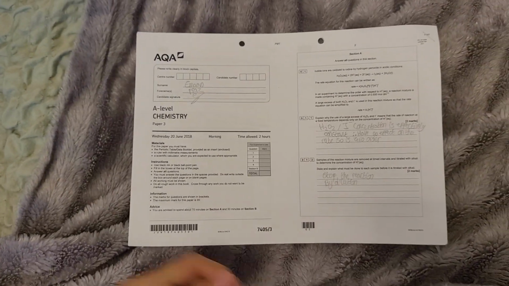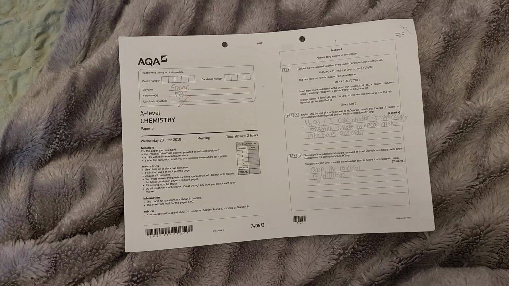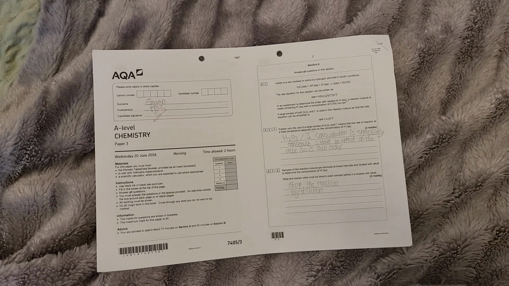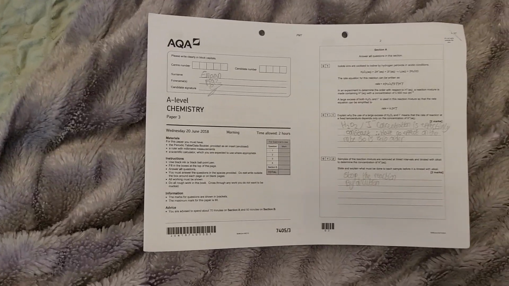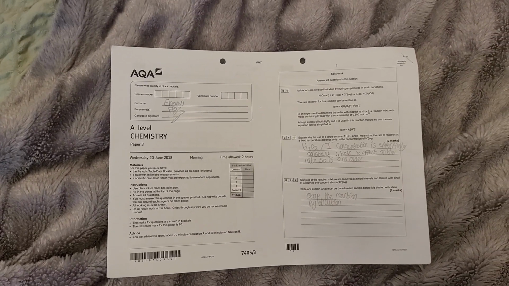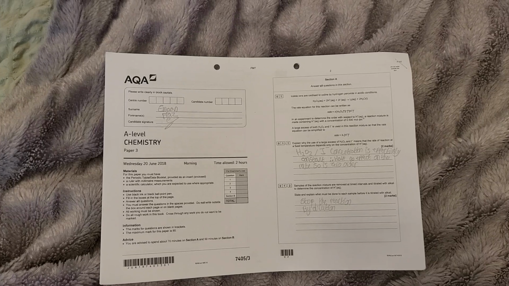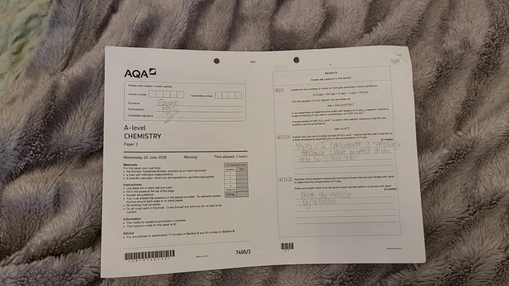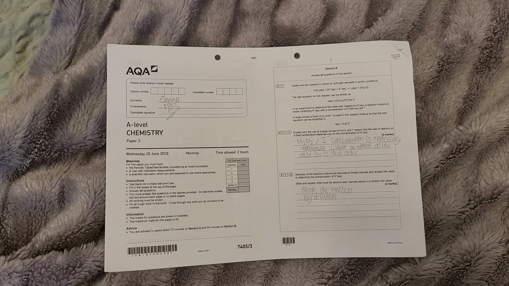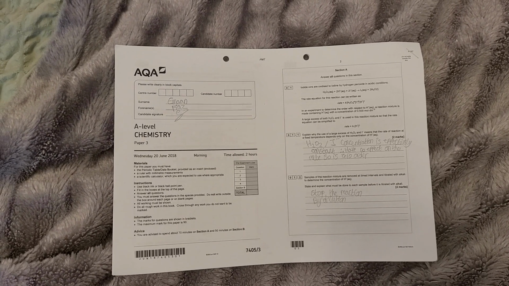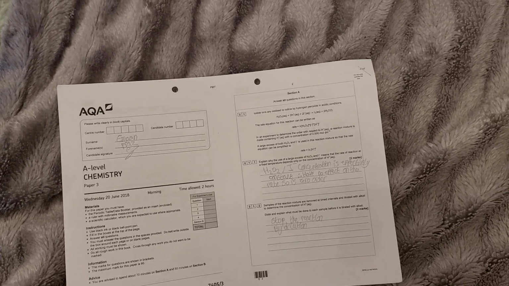AQA A-Level Chemistry Paper 3, June 2018. Walkthrough. Section A, I'm going to go through. Section B, the multiple choice questions, I will probably go through them, but I'll do it on my laptop and screen record it, because I can actually explain the multiple choice questions, because a lot of them require a lot of steps, even though they're all 1 mark.